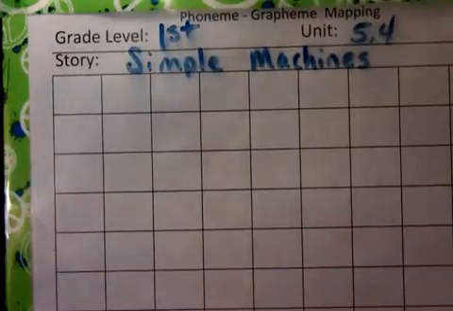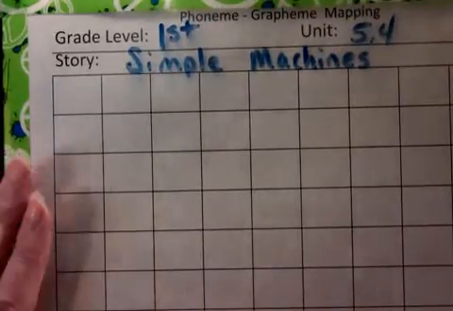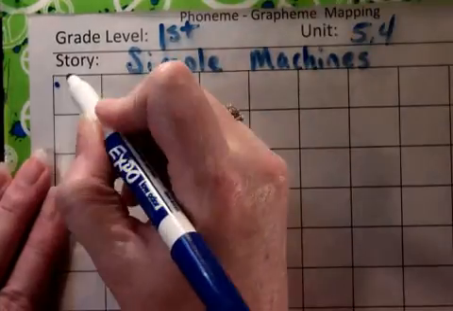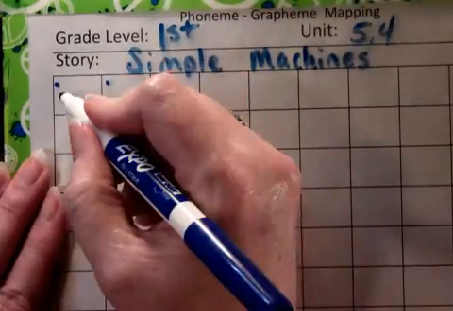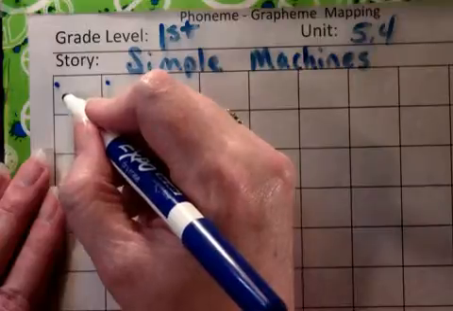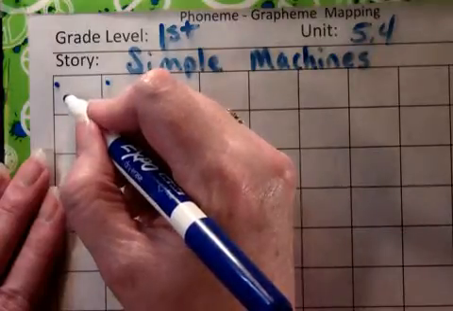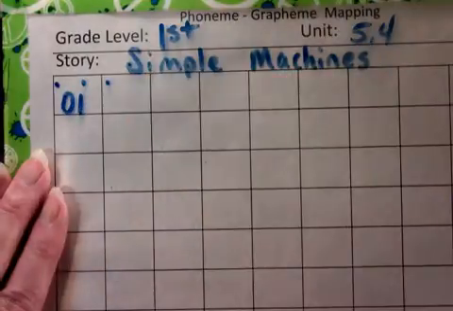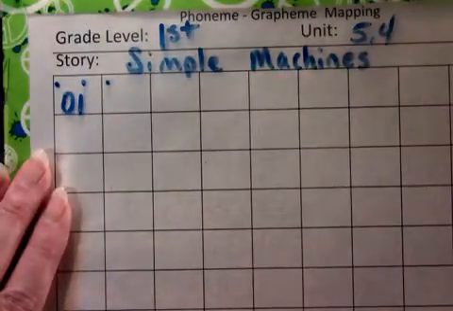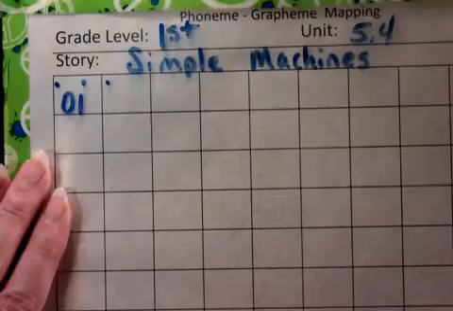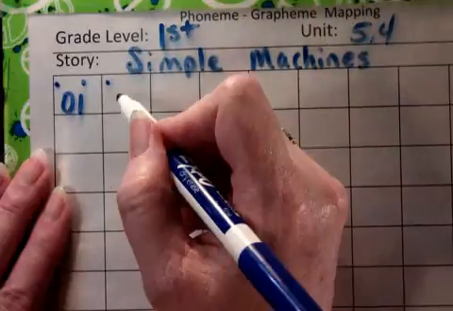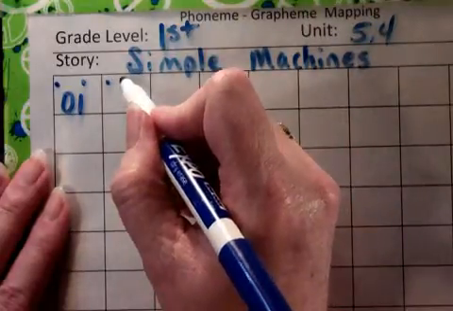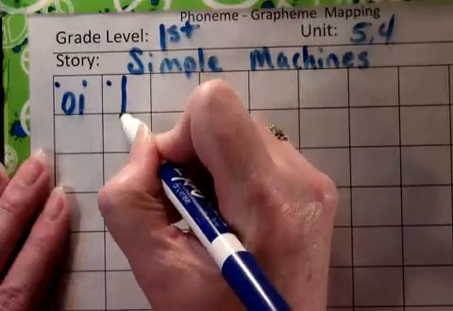The first word is going to be oil. Oil. Oi. Remember, it's two vowels that slide together. At the beginning of the word is spelled the O-I. A diphthong is considered one phoneme. Phonemes are sounds, so it goes in one box. The next sound is L. You come down from the top.